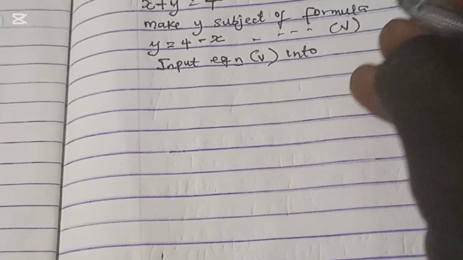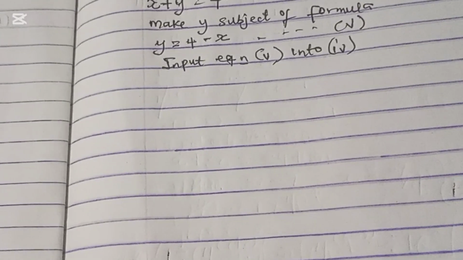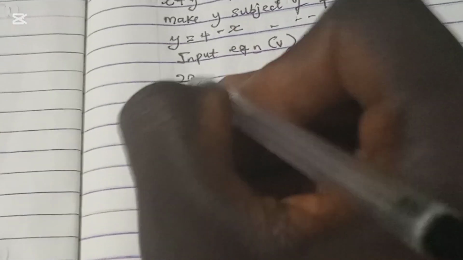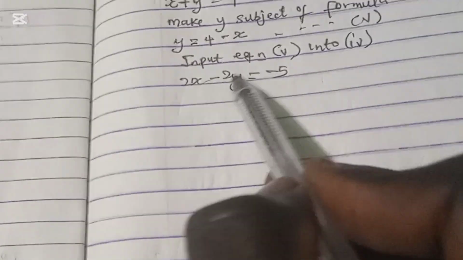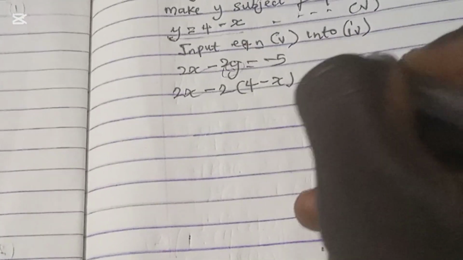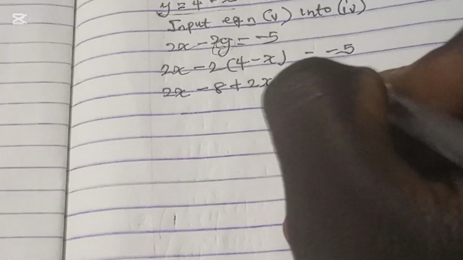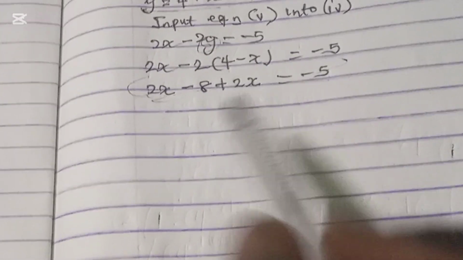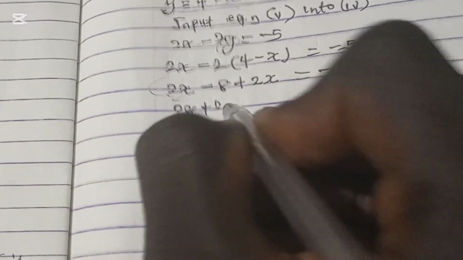Let's say into equation 4. Equation 4 is 2x minus 2y equals minus 5. So anywhere we see y here, we use this. That gives us 2x minus (4 minus x) equals minus 5. So that will be 2x minus 4 plus x equals minus 5. So you can see that the equation has turned into x only, so we can definitely get our x.